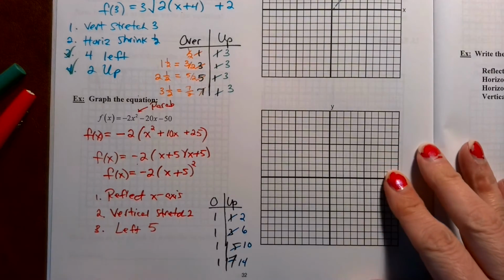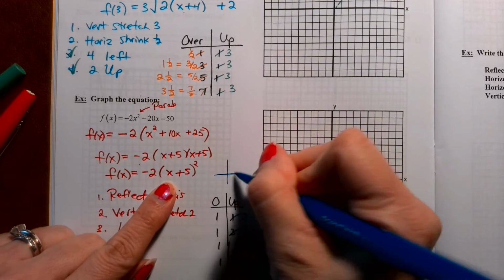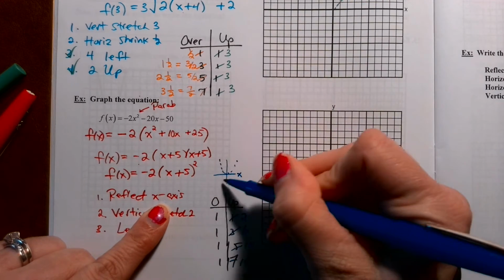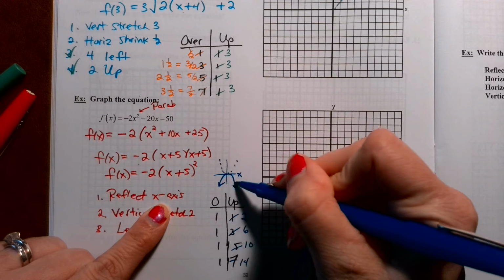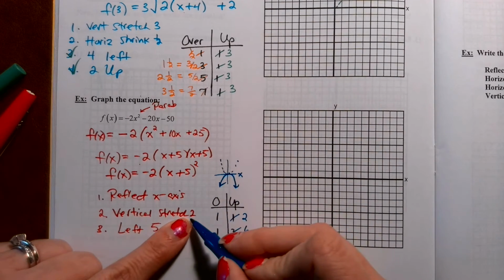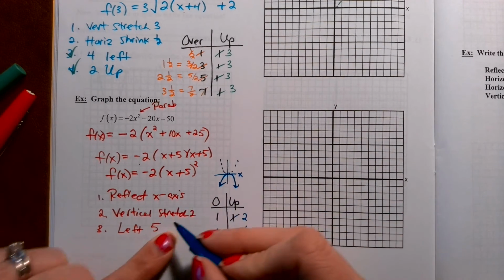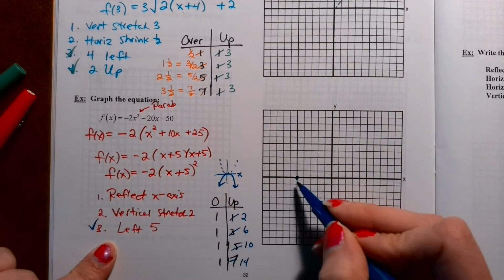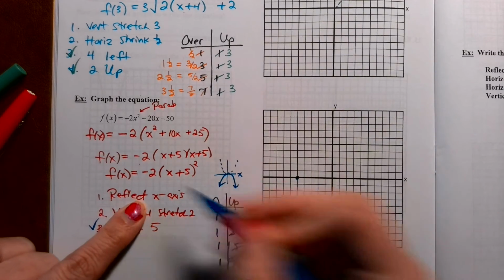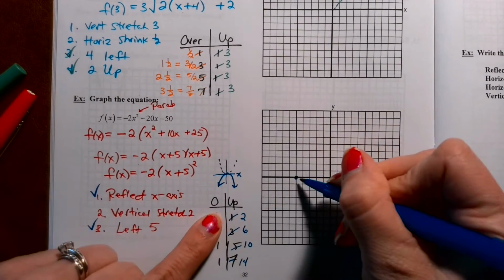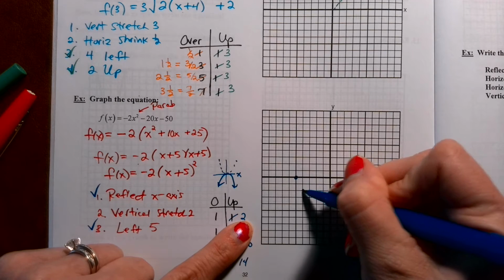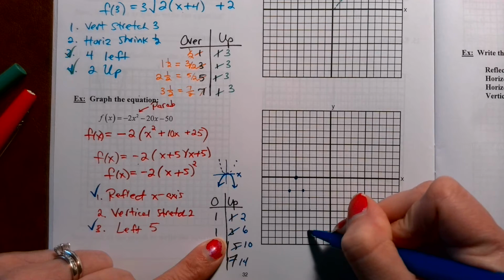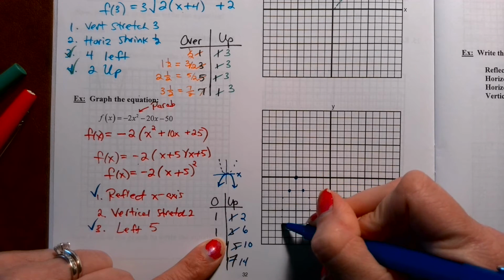Okay, how is this parabola going to look? A regular parabola looks like this. Reflecting it over the x-axis, it's going to be opening down. Open down. Vertical stretch by 2. I have it right here in my growth chart. Left 5. Okay, I've got all my transformations. I went left 5, vertical stretch is right there. I've reflected because I'm opening down, so I'm going to go over 1, and I'm going to go down 2, over 1, down 6. I think that's all that we can fit.